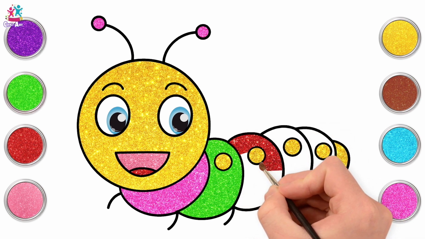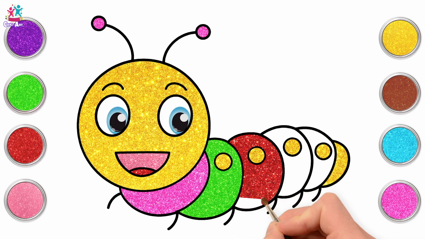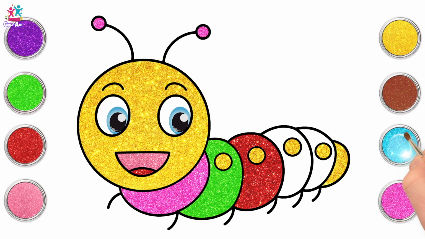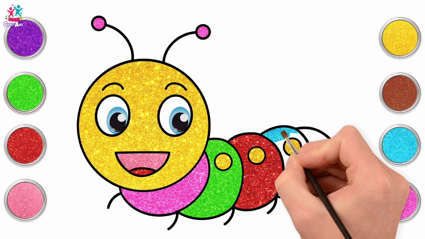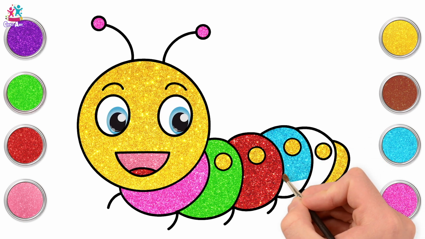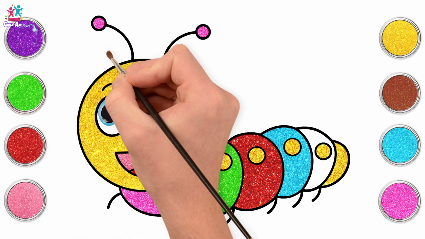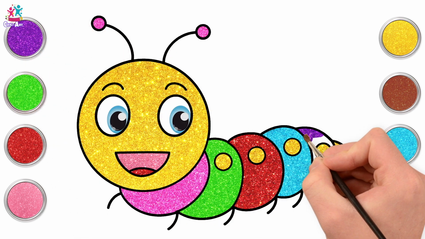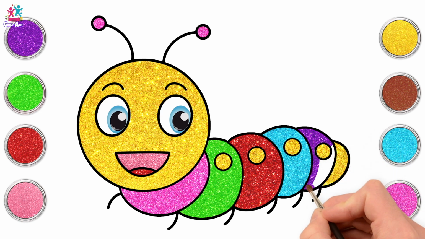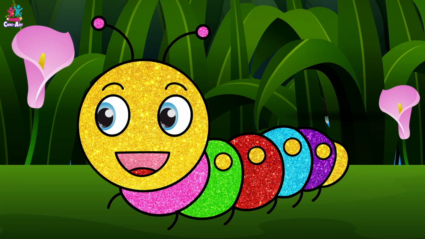Do you have a favourite colour? I bet you've never seen a rainbow caterpillar like this one before. Blue next. Lovely. And for the last segment, we can do purple. Brilliant. It's my favourite colour. Excellent. And we're done. Say hello to your gorgeous rainbow caterpillar. Doesn't he look lovely?